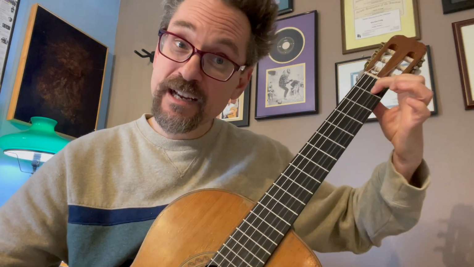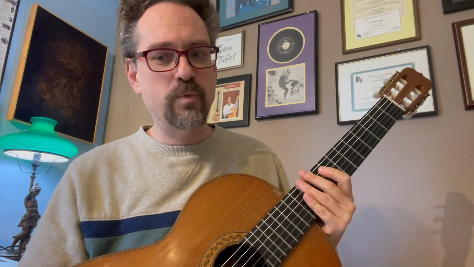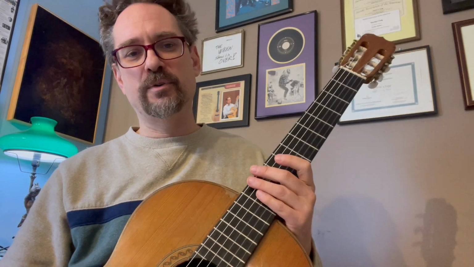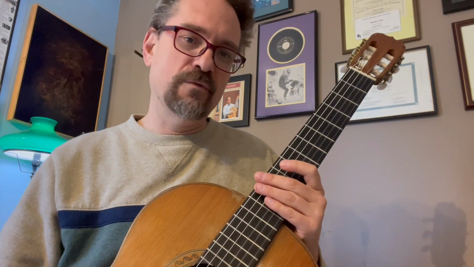G natural's up top, then G sharp. So in this little example of Malagueña, we're getting both the G and the G sharp, which is very interesting, pretty cool, right? Okay, just to delve a bit deeper in the Phrygian dominant mode for a moment.